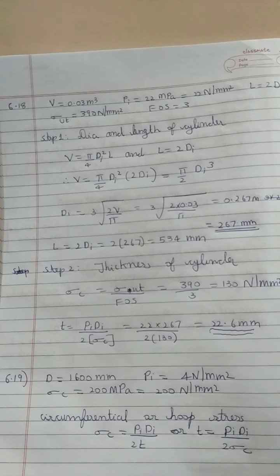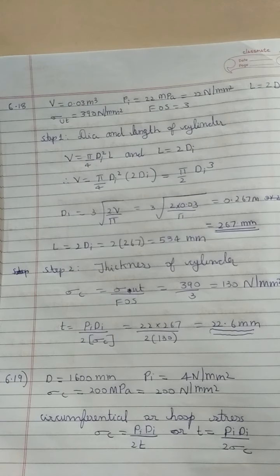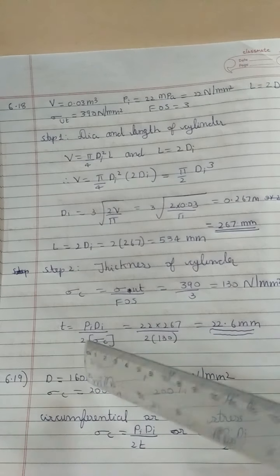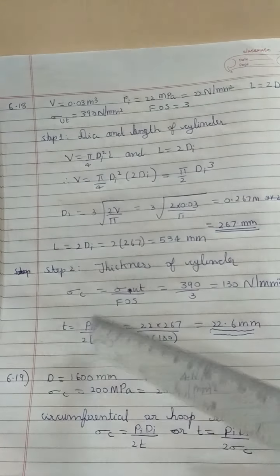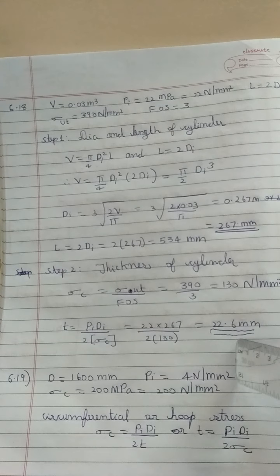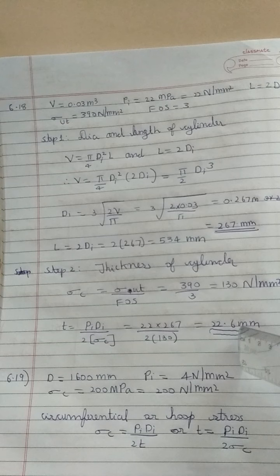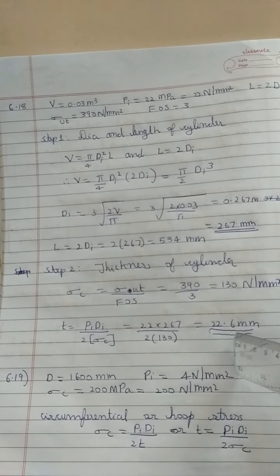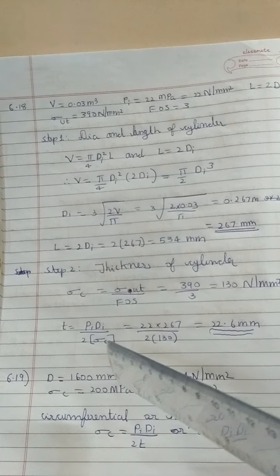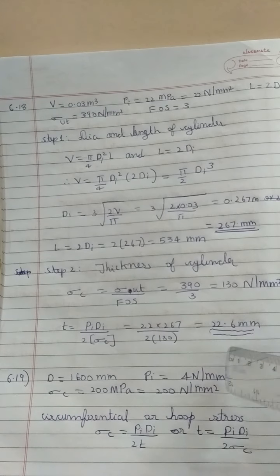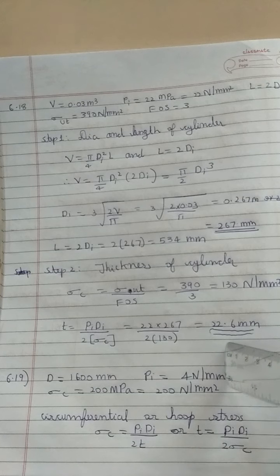Okay, students, now let us move on to problem number 6.19. I will read out the problem for you. A seamless steel pipe of 1600 mm diameter contains liquid at a pressure of 4 Newton per mm square. We have the permissible stress as 200 megapascal, which is equal to 200 Newton per mm square. We need to find the minimum thickness.